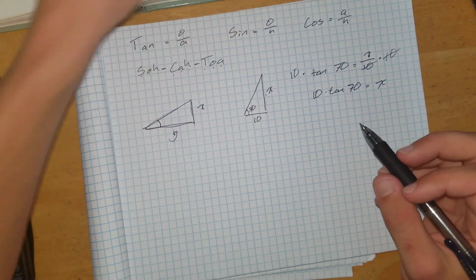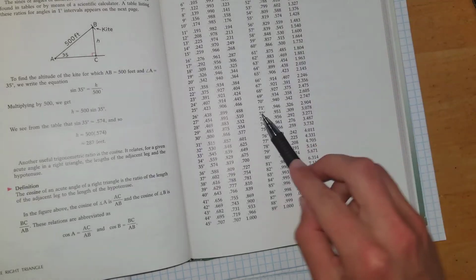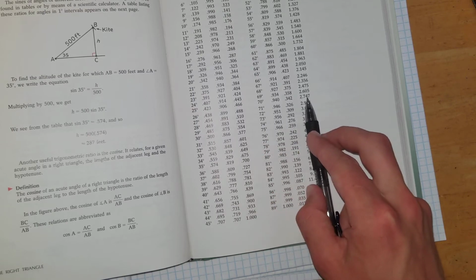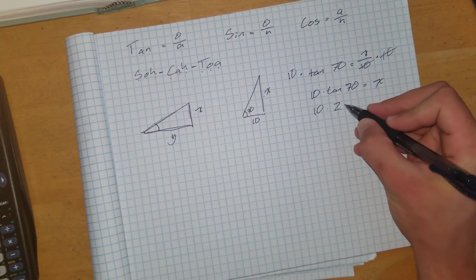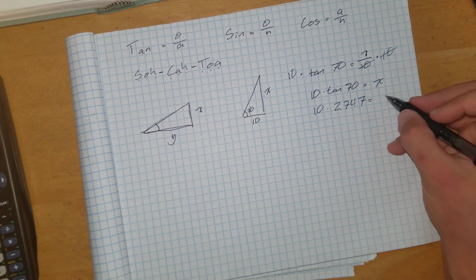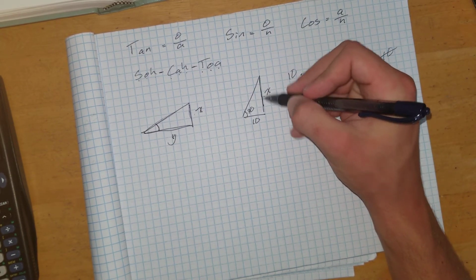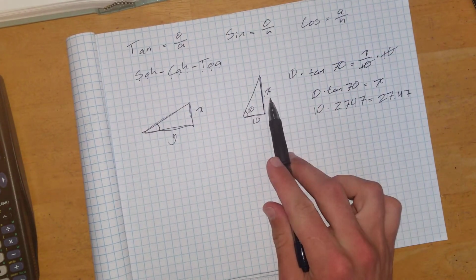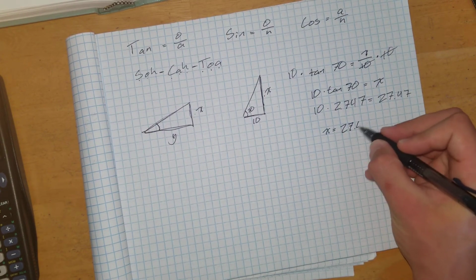So you'll be given this for the final, page 411. So I'm going to look for tangent. Well, first I'm going to find 70 degrees, and I'm going to look for tangent in the third column, so 2.747. So 10 times 2.747 is going to equal 27.47. And obviously this side is longer, which makes sense that x is going to be bigger than 10. So x equals 27.47.